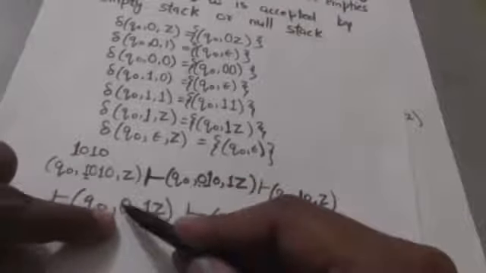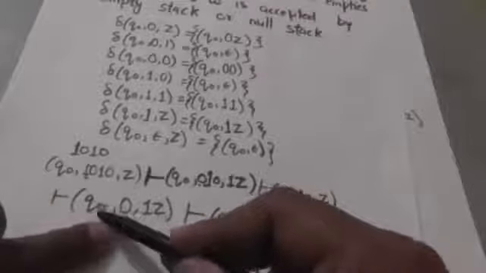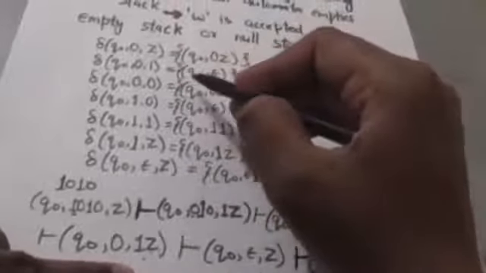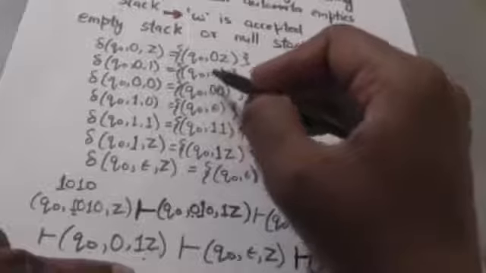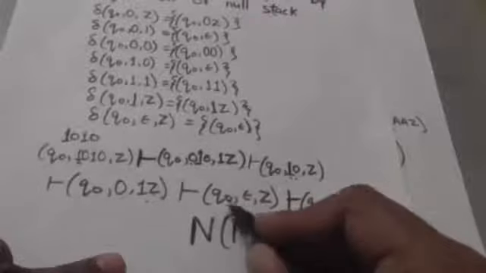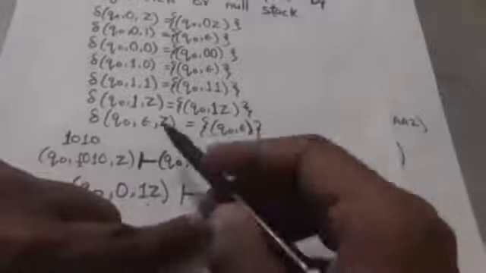Then it has to read input symbol 0. It is in state Q0 and the top element of the stack is 1. See this transition. It will remain in state Q0 and pop the top element of the stack. So it will come to this configuration. Now for this configuration there is a transition here.